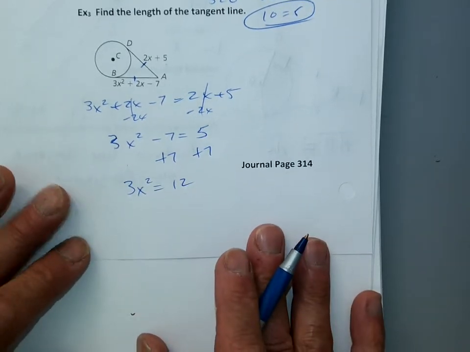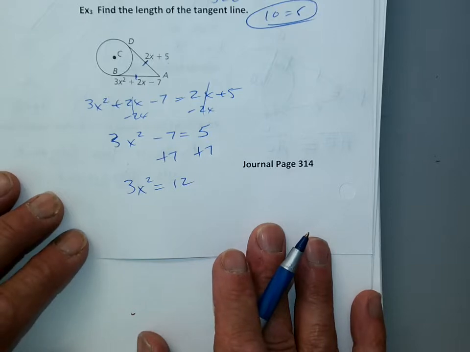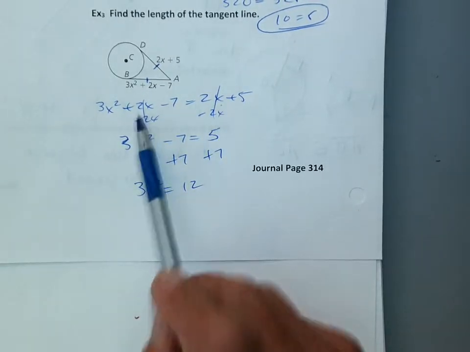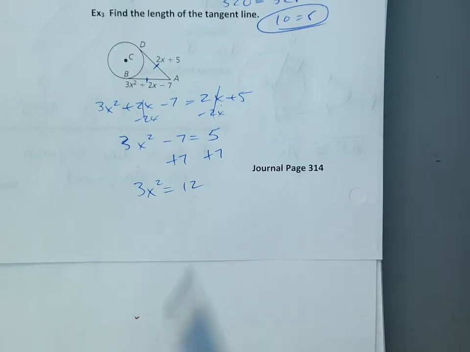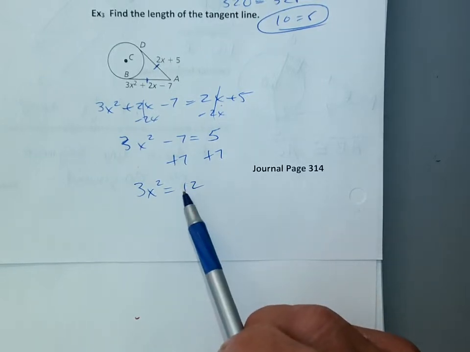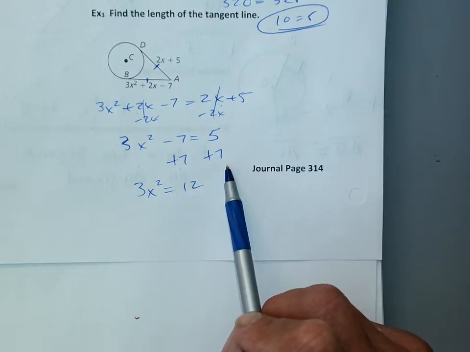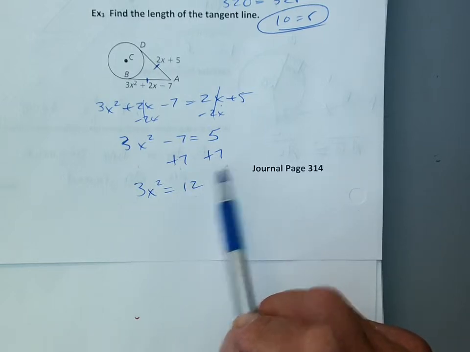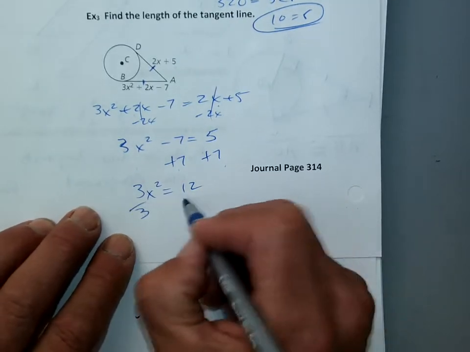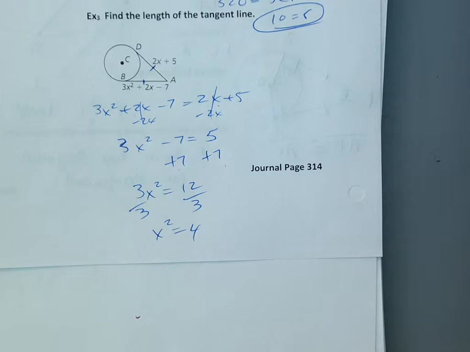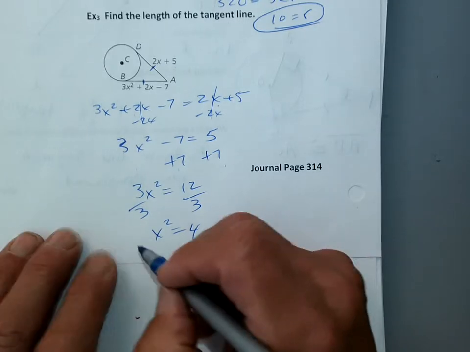Am I going too fast, or am I doing okay? Okay, I'll slow down for a second. So I just cancel the minus 2x. And now I'm going to solve. I'll go plus 7. Divide by 3. x squared equals 4. And then square root it. So the answer is 2.